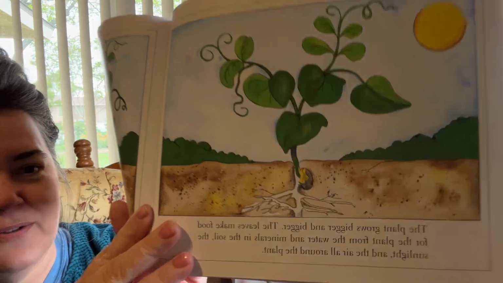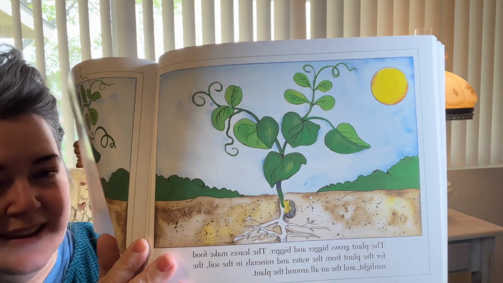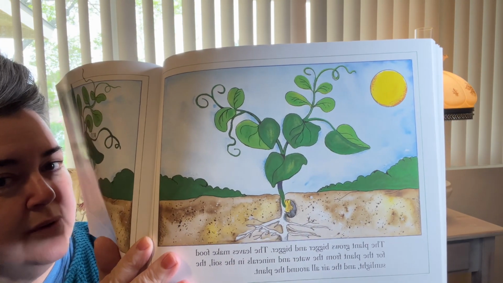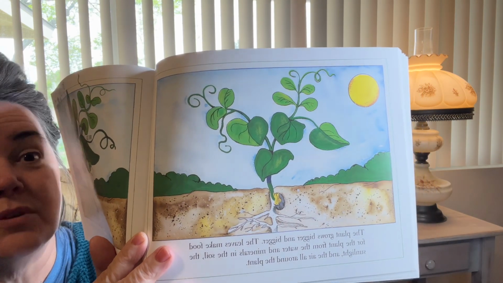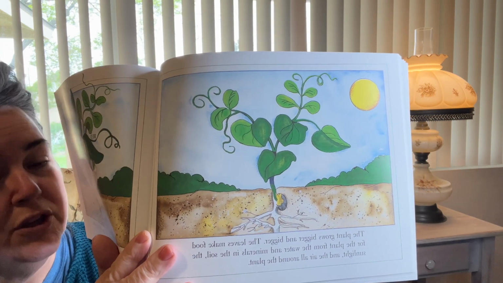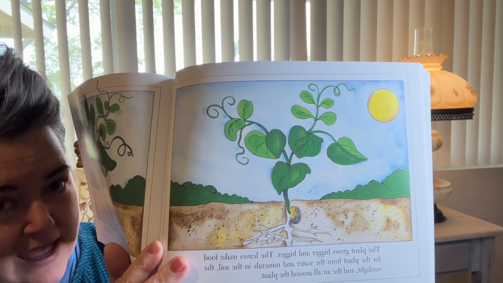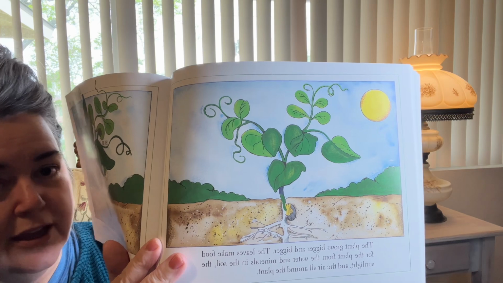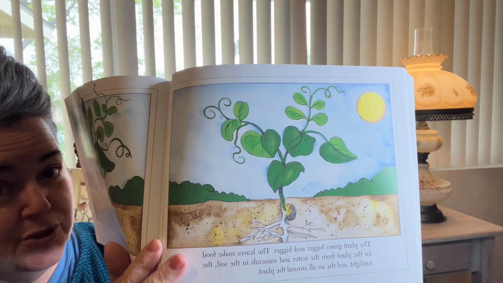So the leaves make food for the plant from the water and the minerals in the soil, the sunlight, and the air around the plant. Look at that plant. Can we even guess what kind of plant it is? Do you remember what I said was in the ground? It looked like a hard shell of something. And remember, when you put the seed of some type of plant in, that is the exact plant you're going to get back. You cannot plant a melon and expect an oak tree.